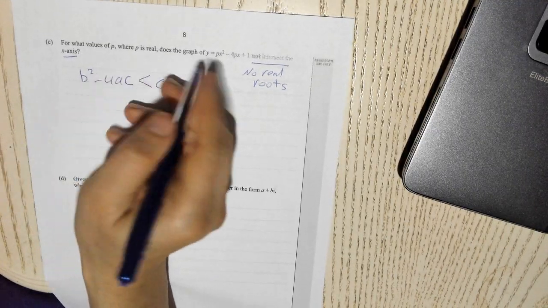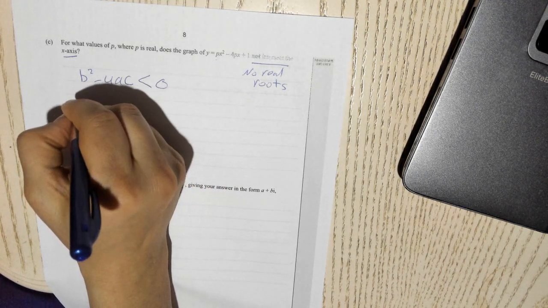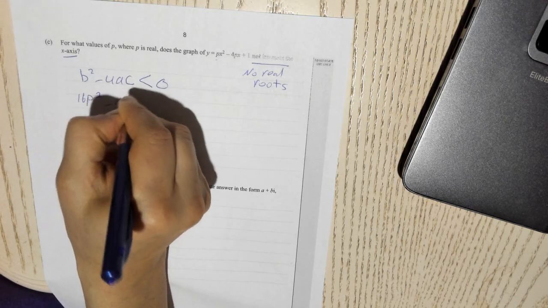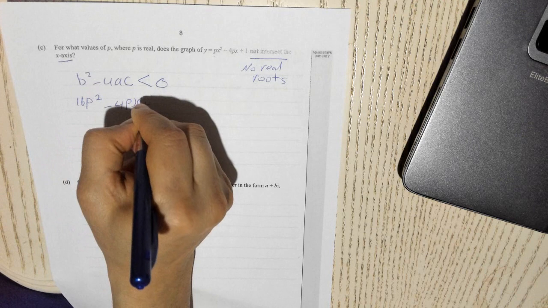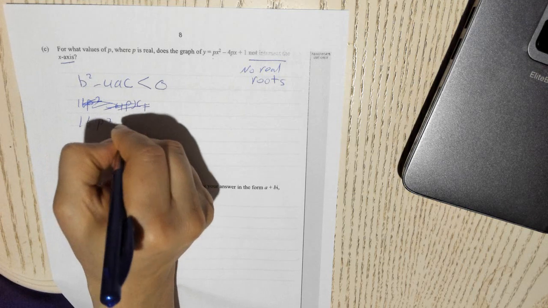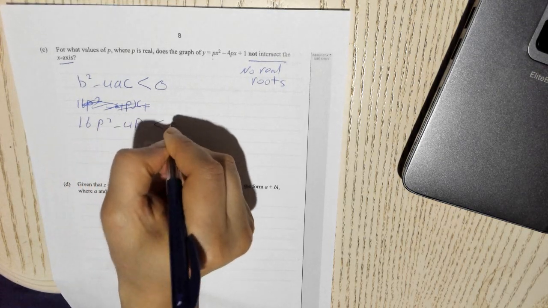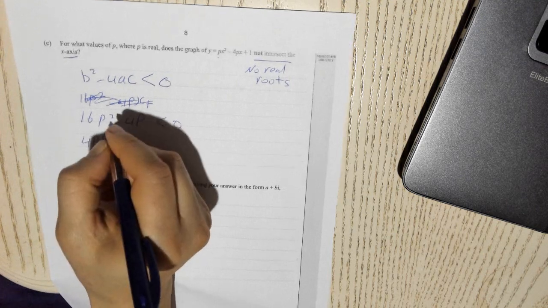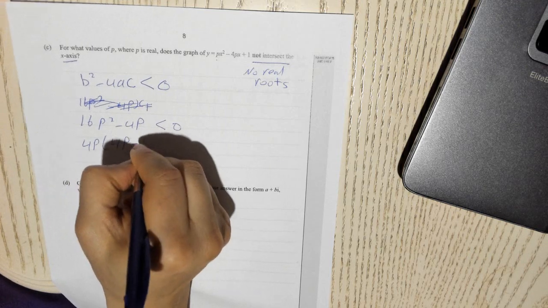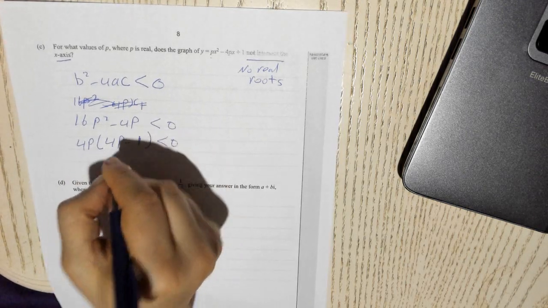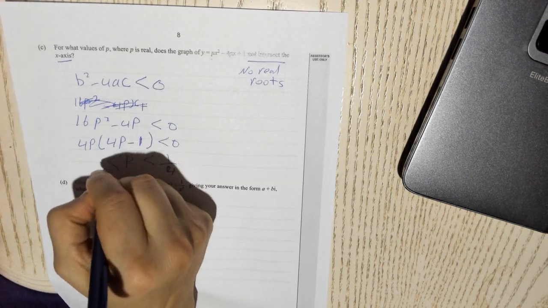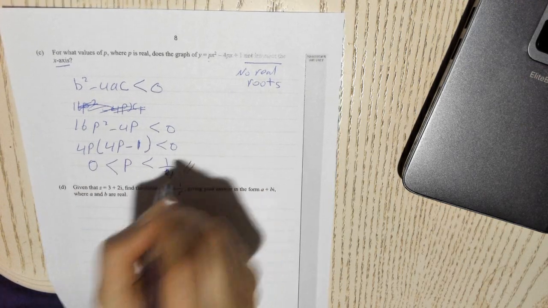So you're going to substitute using this equation in here. So p squared is 16p squared minus 4p less than 0. You've got 4p as a common factor, so you'll end up with 4p times (4p minus 1) less than 0. So p is between 0 and a quarter. So that's your final answer.